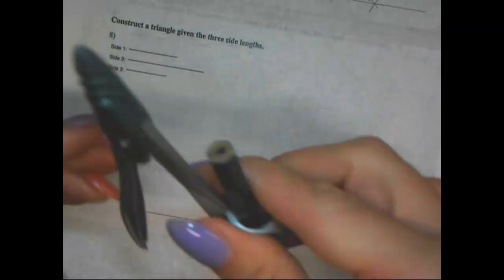Definitely didn't need it to be that long, goodness. All right. So side 1 is going to be this long, so I'm going to copy that segment, set my compass length, okay. Copy that down here.